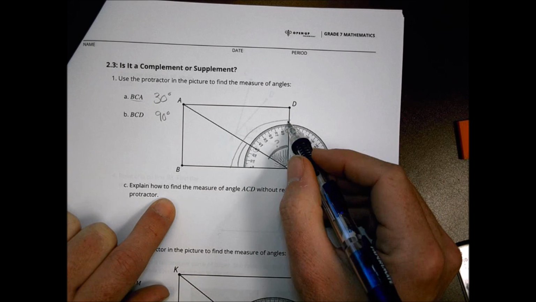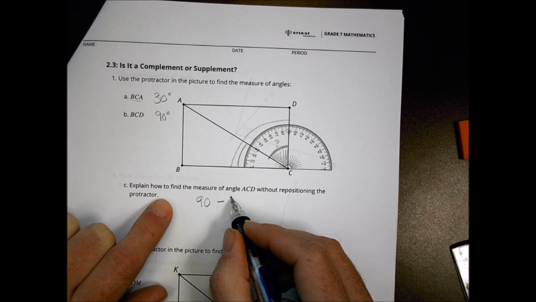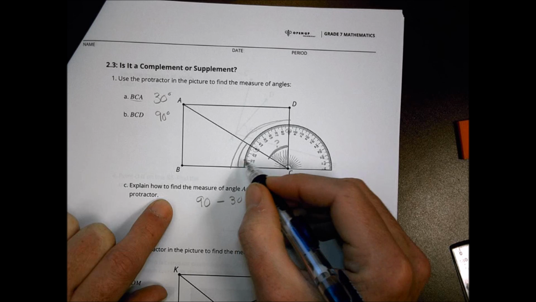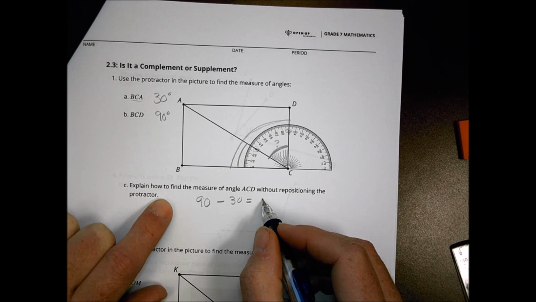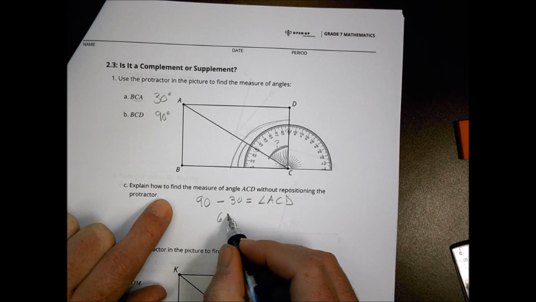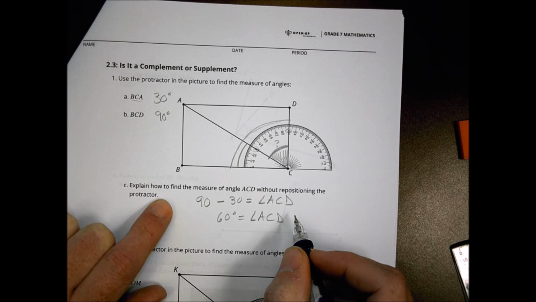We know the 90. We subtract what we know of the 30. So this piece minus this piece will give us that piece. That will give us our angle ACD. So 90 minus 30 is 60 degrees. So angle ACD is 60 degrees.